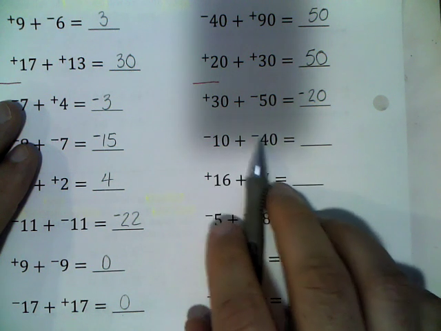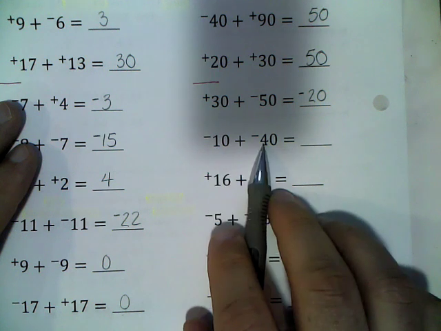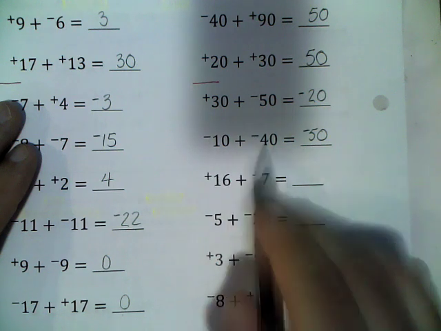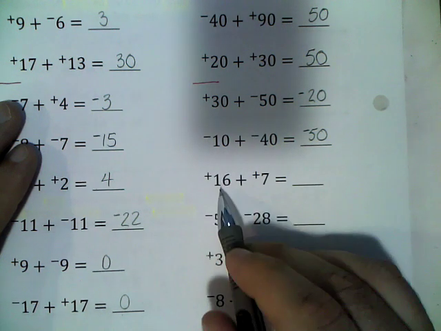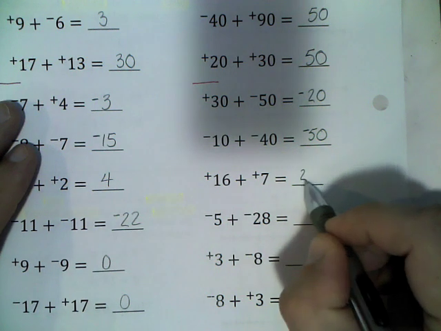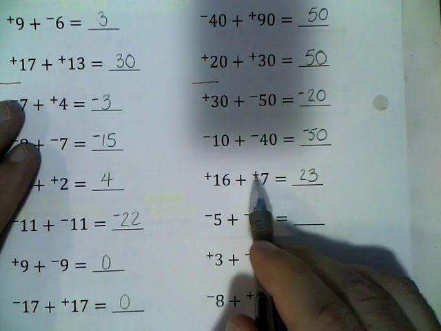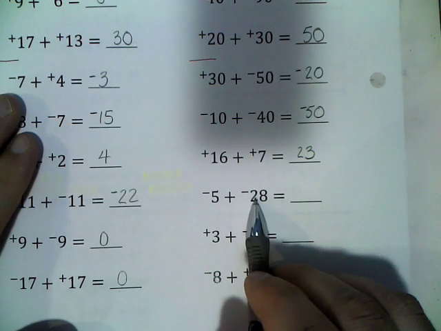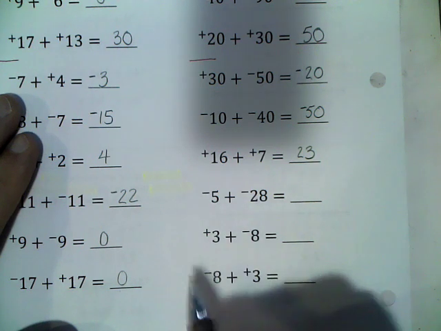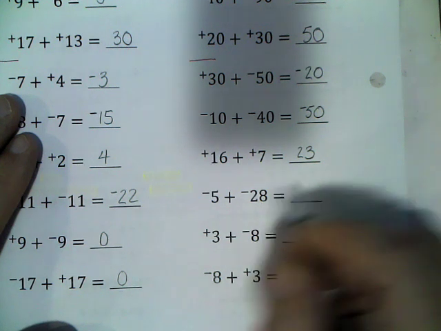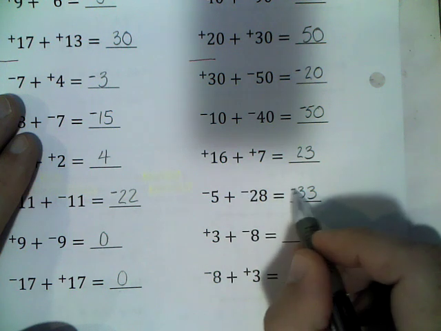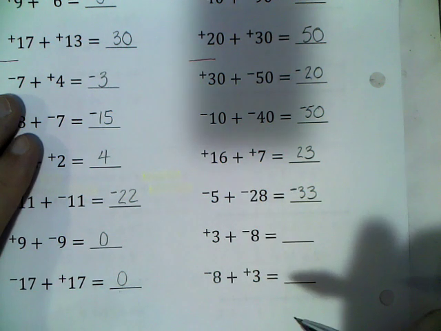A negative 10 plus a negative 40. So 10 steps to the left, 40 steps to the left will be a total of 50 steps on the left. Same sign, add up the numbers. 16 plus 7 is 23. Since they're both positive, that's positive. If I take 5 steps to the left and then 28 more steps to the left, well, then you're going to end up even further on the left. So we're going to add those two together. They're working together. So negative 5 plus negative 28. 5 plus 28 is 33. And of course, if we're going to the left and then more to the left, then we're on the left. It's a negative 33.